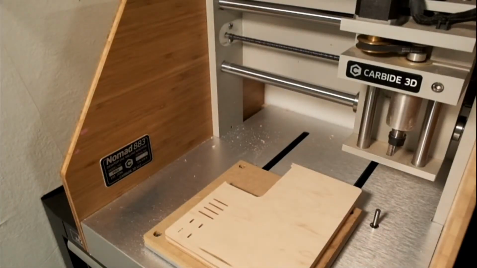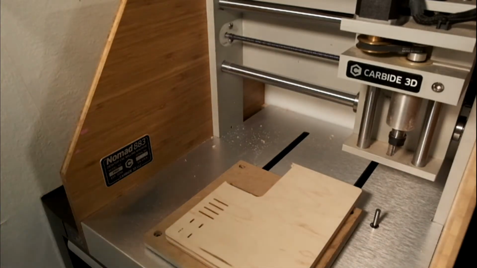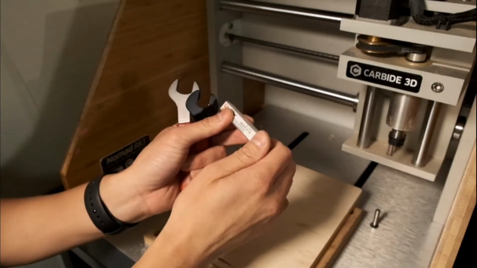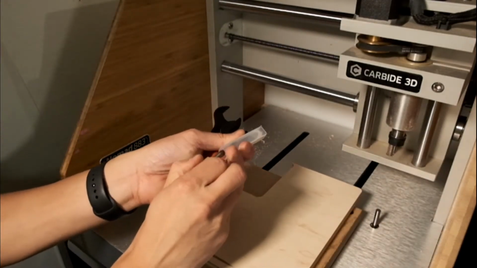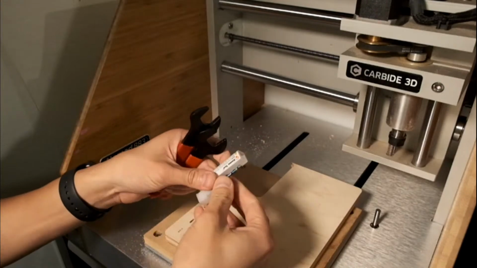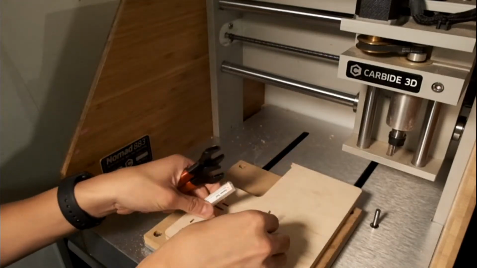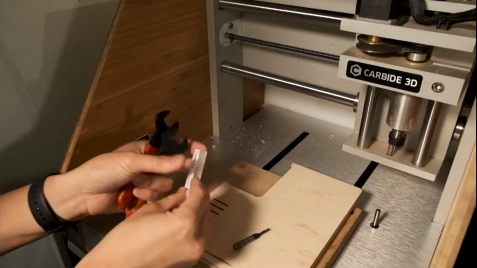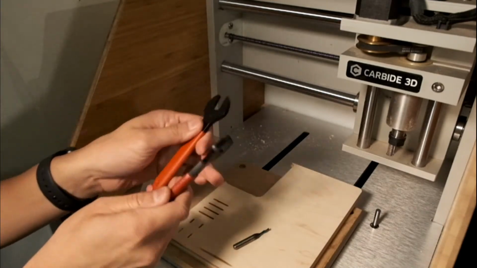All right, where's the end mill I want? This guy. So this is the Amana 46200-K. Number might be wrong, I might have switched this up, but it's a 1/8" down cutting end mill. Works great in plywood, MDF, anything fibrous.